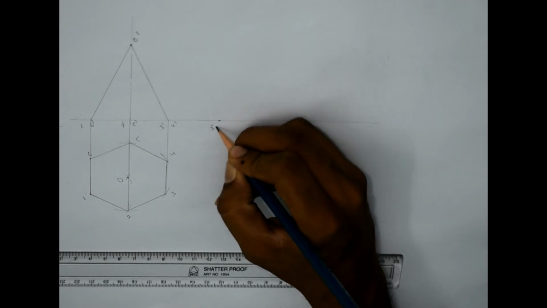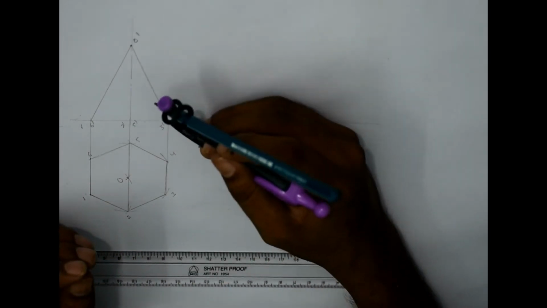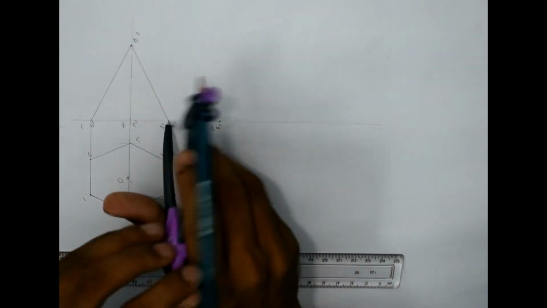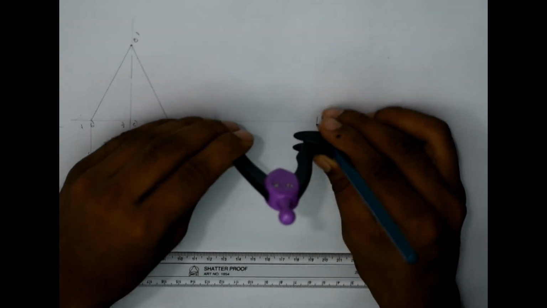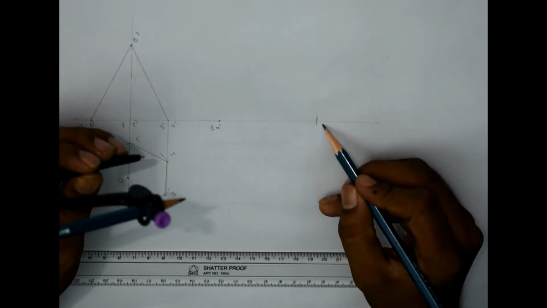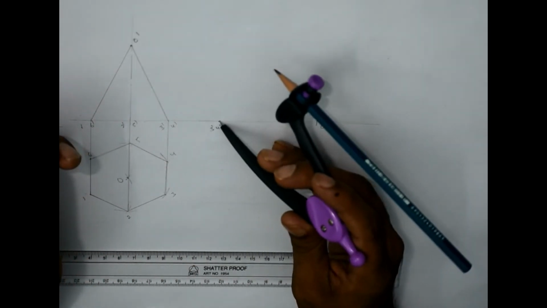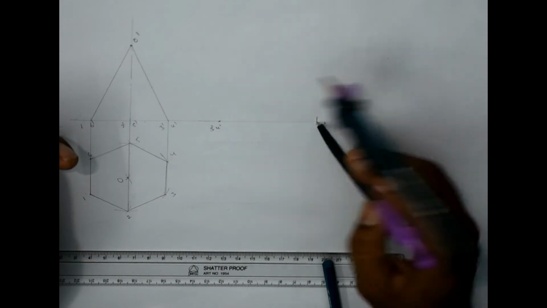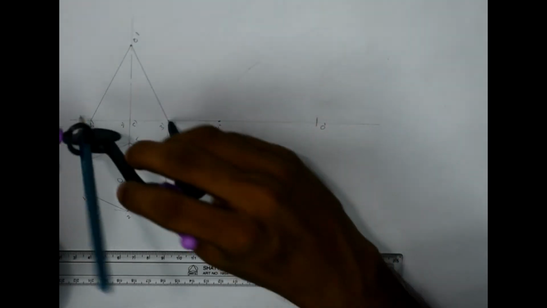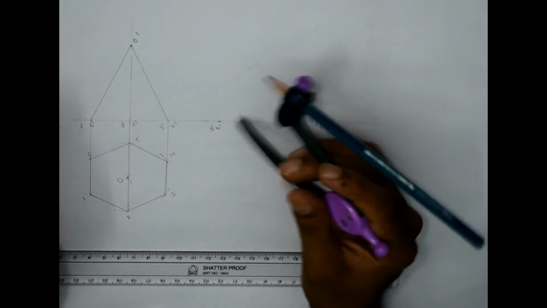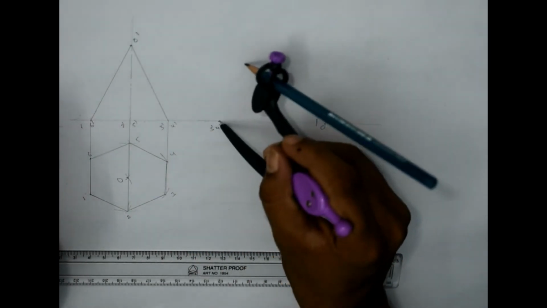Say this is 3 dash 4 dash, because this point is this, and we'll take this distance till O. So this is your O dash, and from O dash this is going to be 1 dash, which will be obtained from this.